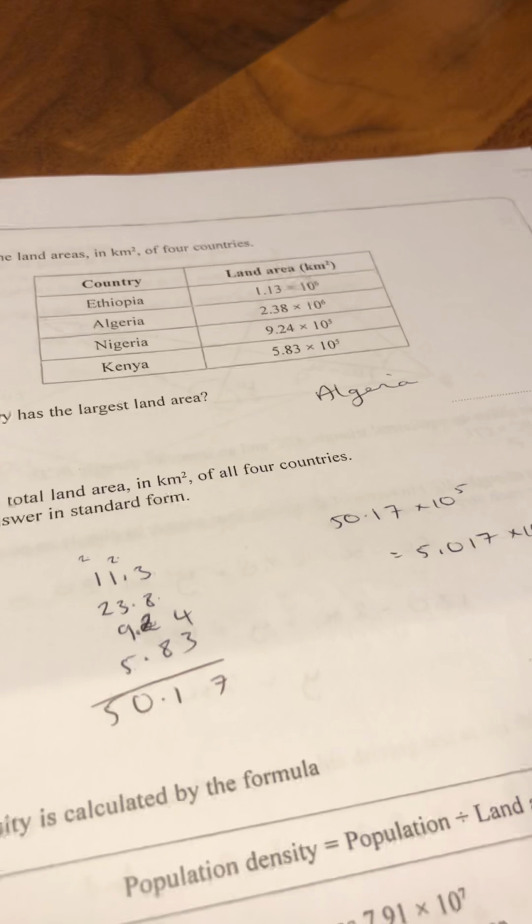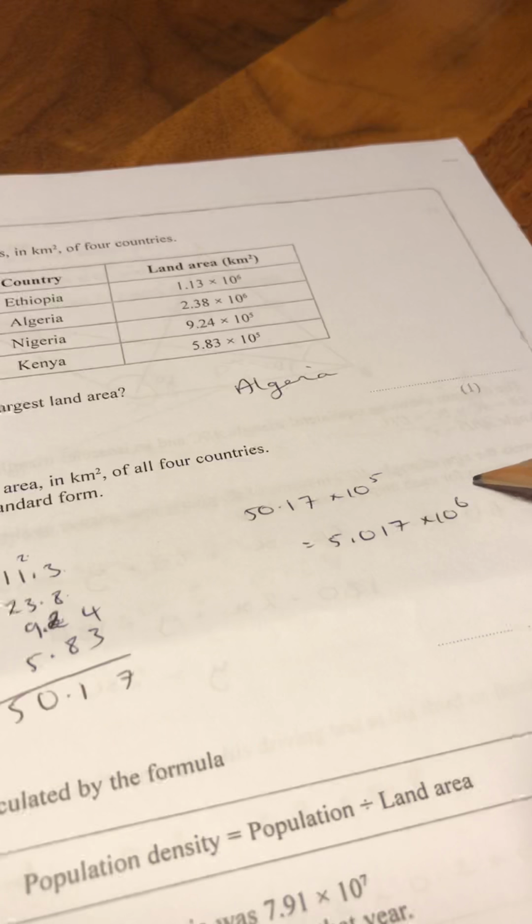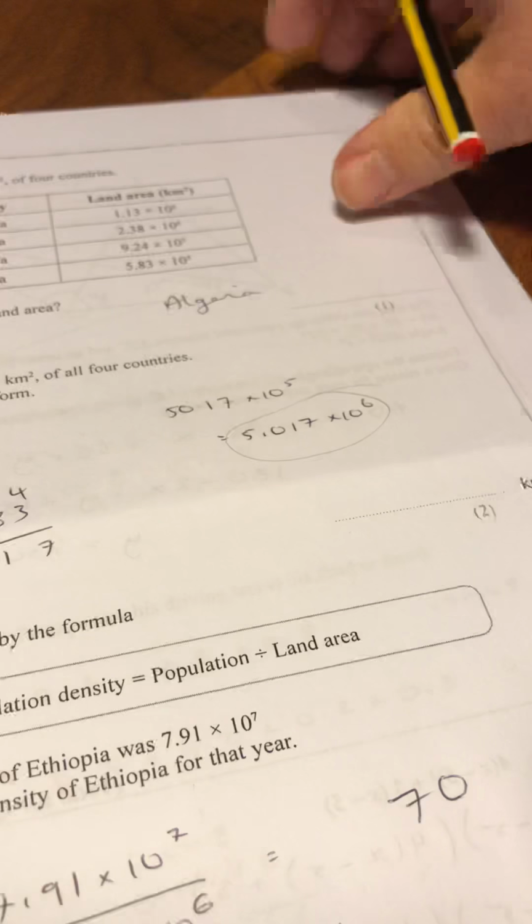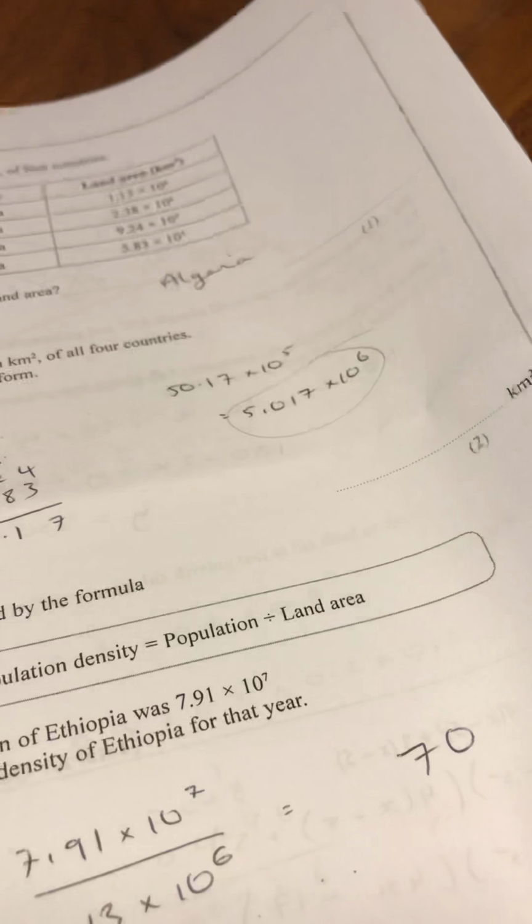Standard form, mostly done fine. Some of you didn't put this in standard form. You had to leave your answer in standard form. And the last part was fine.